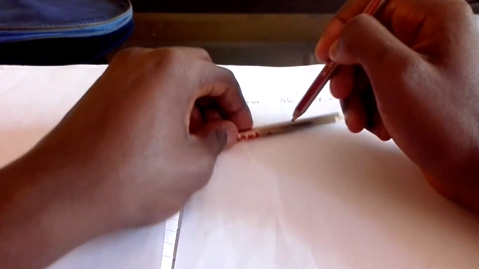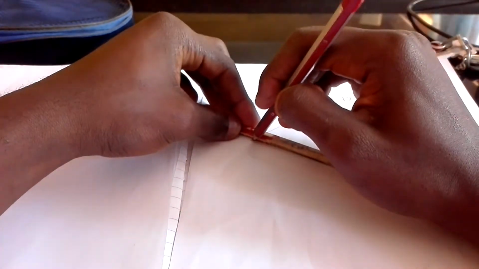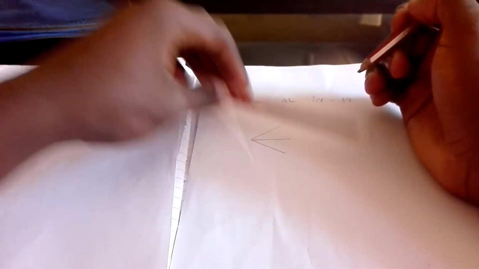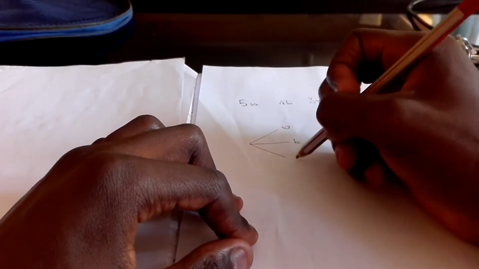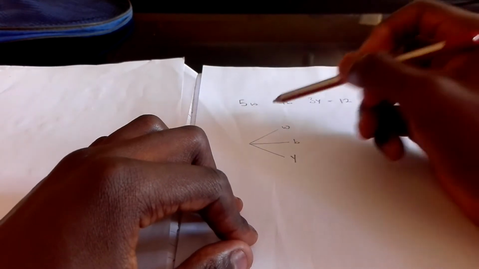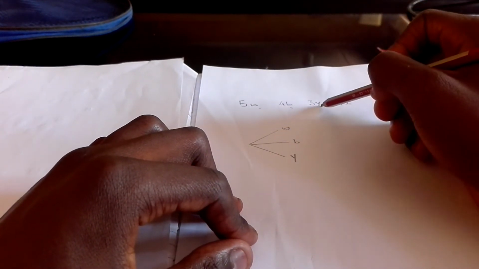You can use your ruler. You have three branches because we have 3 types of chalks. We have yellow, white, and blue. So here we're going to have white, here we're going to have blue, here we're going to have yellow. Just in case you're a bit confused, W is white, B is blue, and Y is yellow.